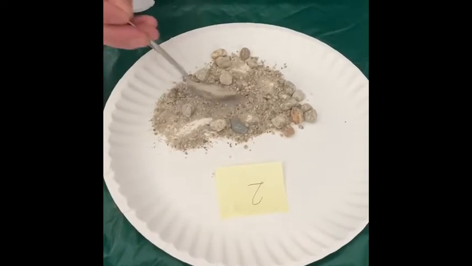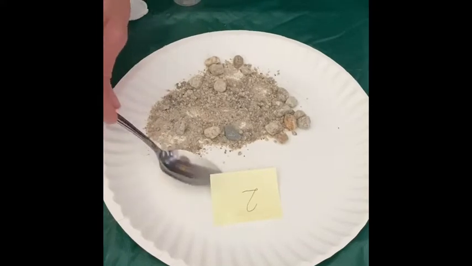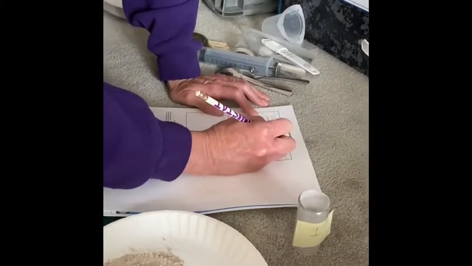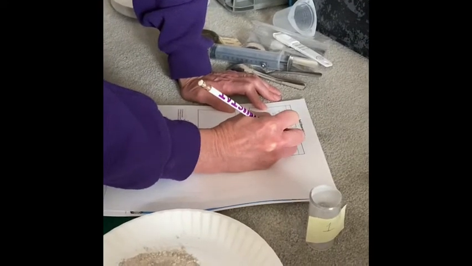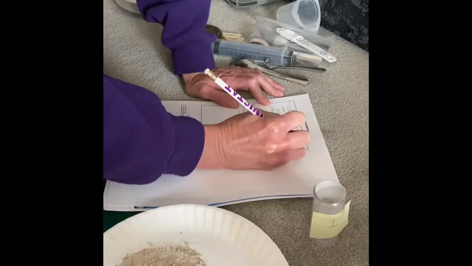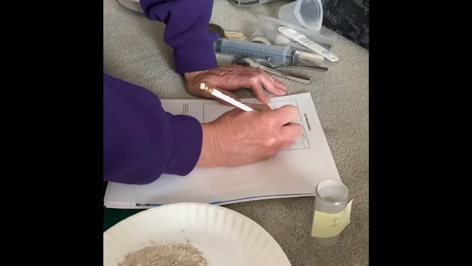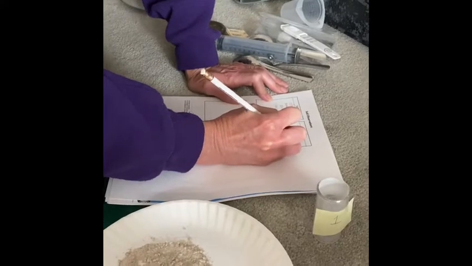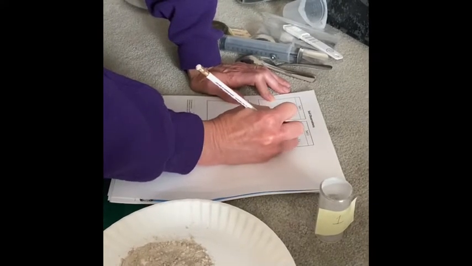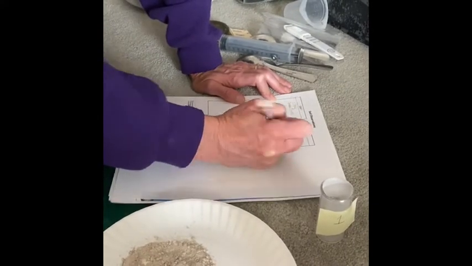Maybe a little bit of clay. I'm going to record that on soil number 2. So sand, small rocks, bigger rocks, clay. I think that was it.